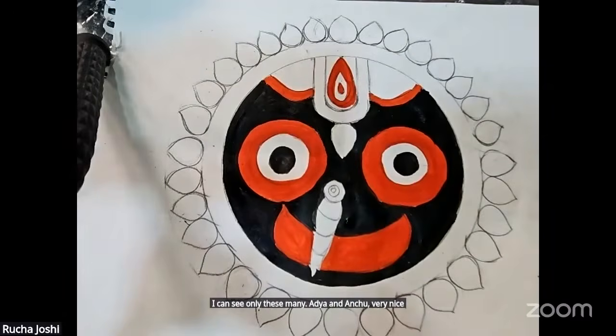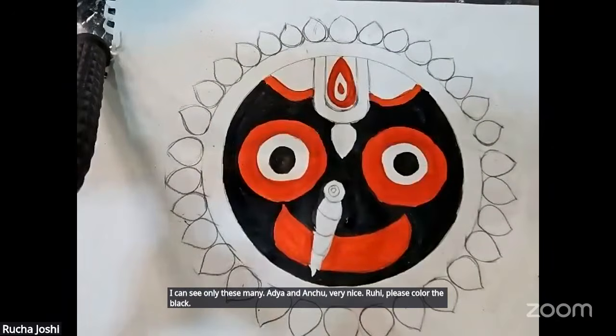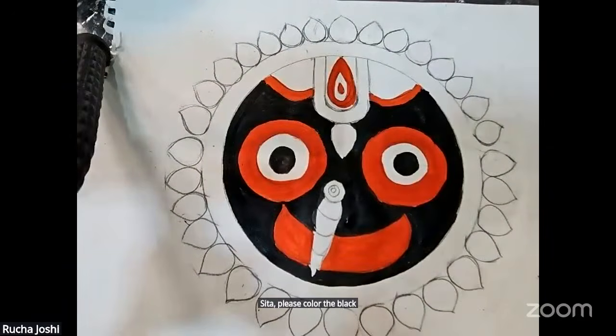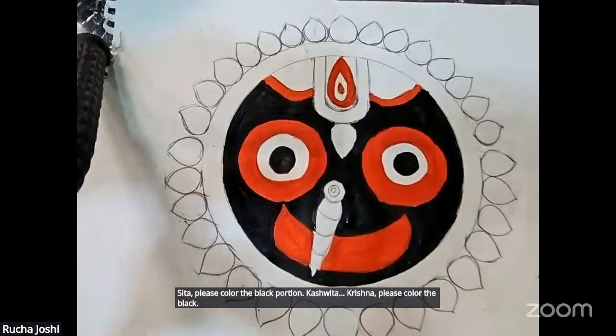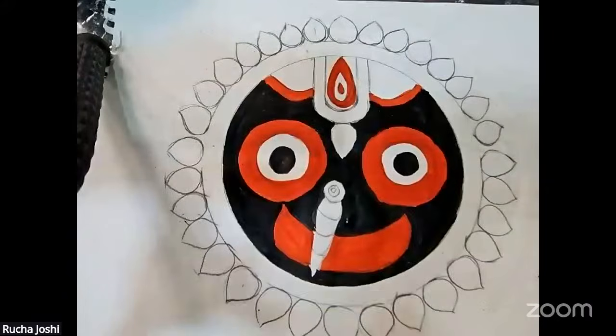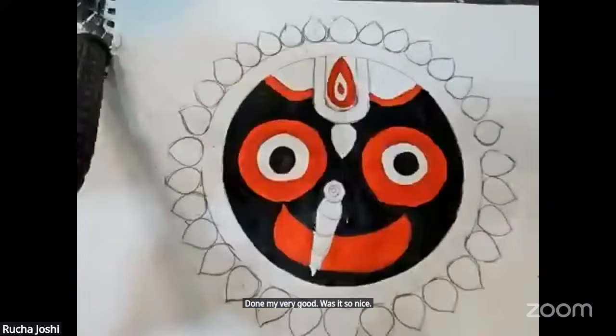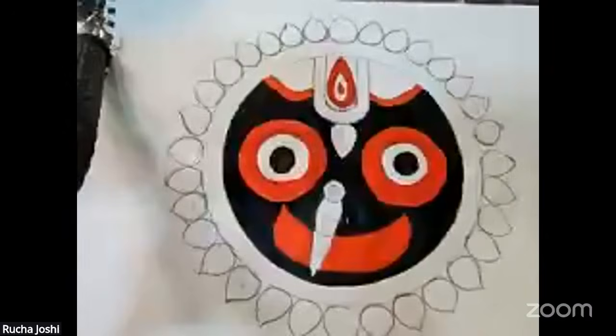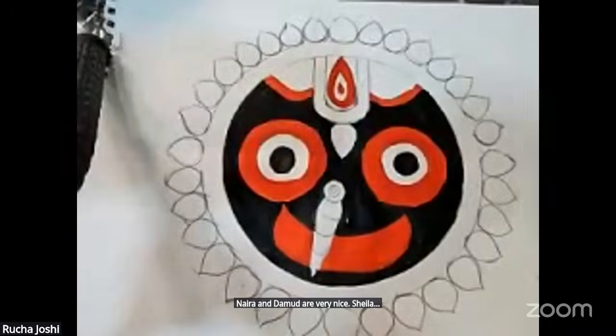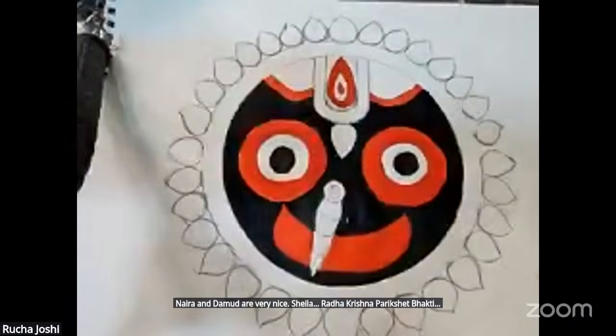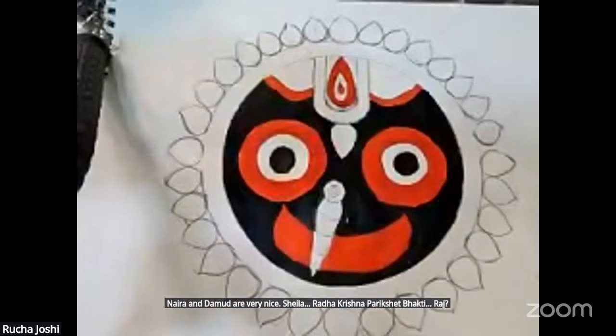Ruhi, please color the black. Sita, please color the black portion. Hashwita, Krishna, please color the black. Tanmay, very good. Vasishta, nice. Naira and Damodar, very nice. Sushila, Radha Krishna, Parikshit, Bhakti, Harsh, very nice. Excellent.